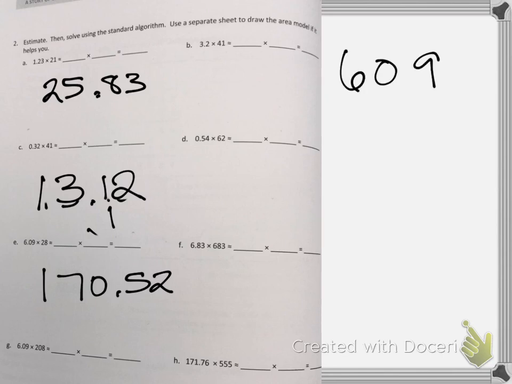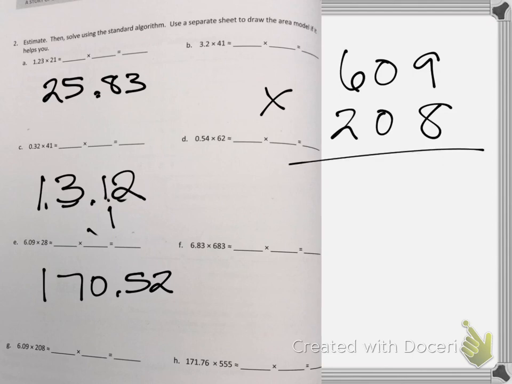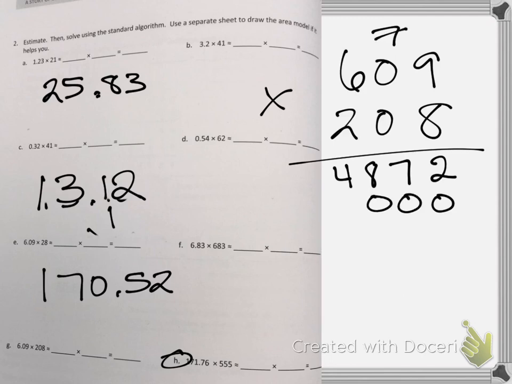So 609 times 208. So this is a triple digit by a triple digit, which you'll be able to do again with H. So 8 times 9, again, that's 72. 8 times 0 is 0, plus a 7 is 7. 8 times 6 is 48. Now, 0 times any number is just 0, so 0 times 9 is 0. 0 times 0 is 0. 0 times 6 is 0. So now we had one placeholder here. But now we're going to need two placeholders because we are in the hundreds place. So we're multiplying by 200. But to make that easier on us, we just put 2 zeros there for placeholders.